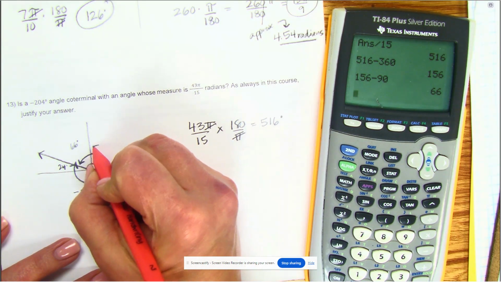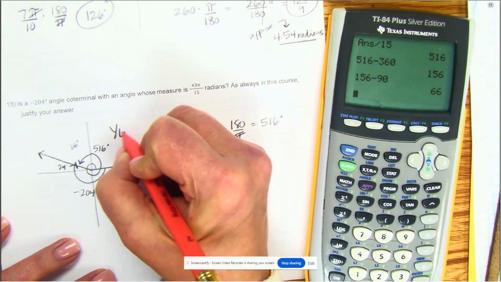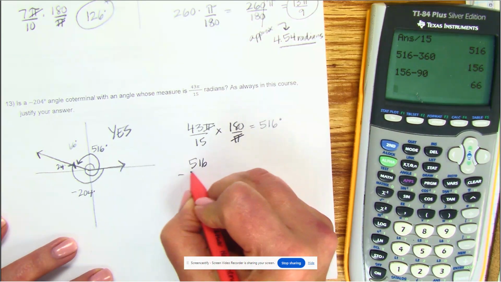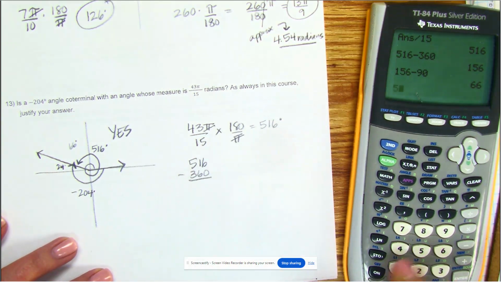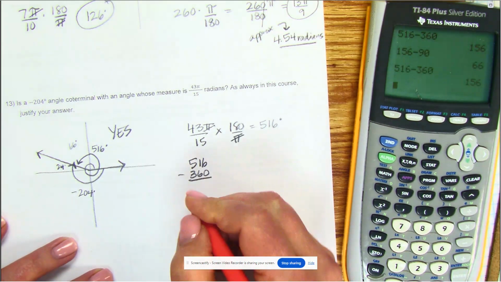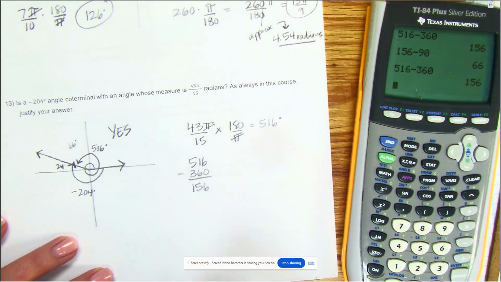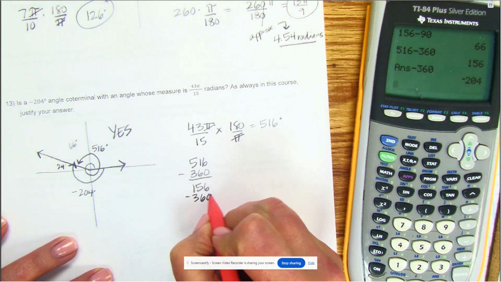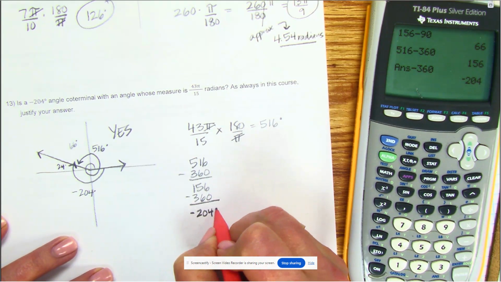Let's see, it is 516. Yes. And you can show it mathematically because if you go 516 and subtract 360, you get 156. And then subtract 360 again, you get negative 204.